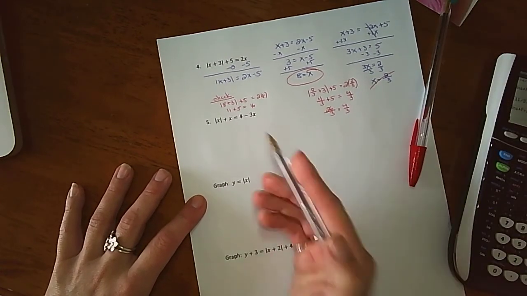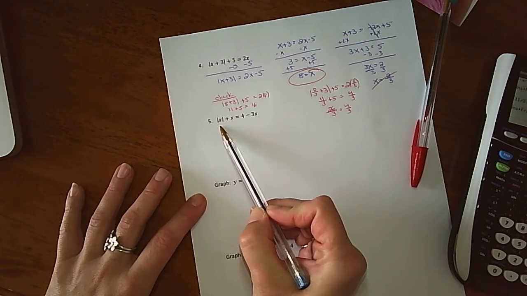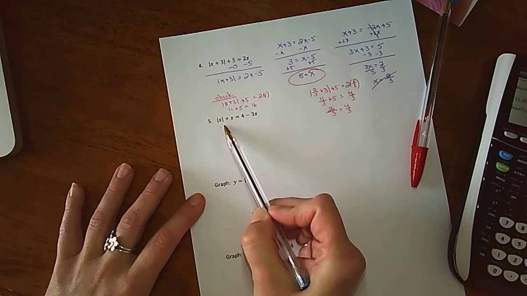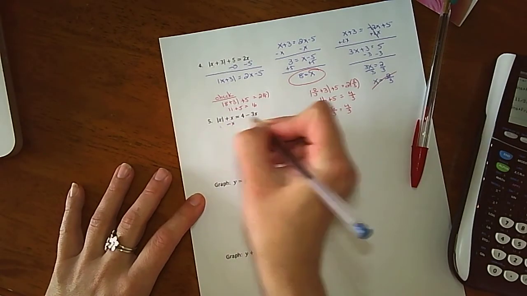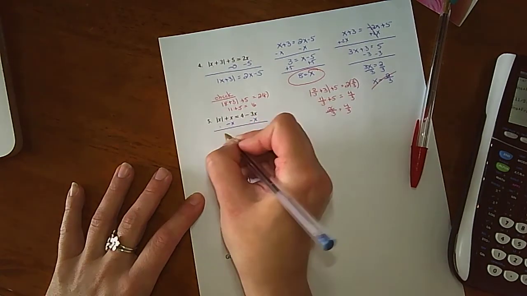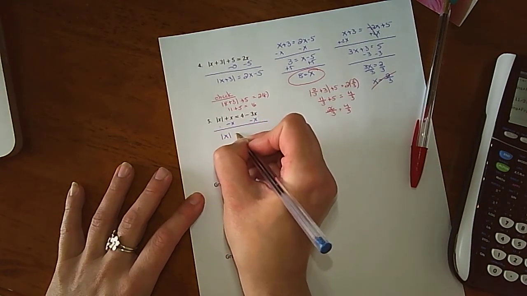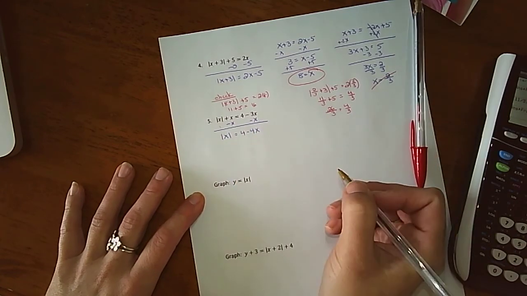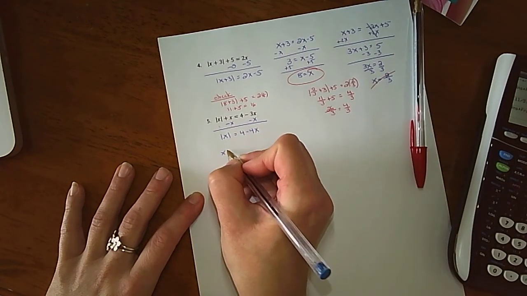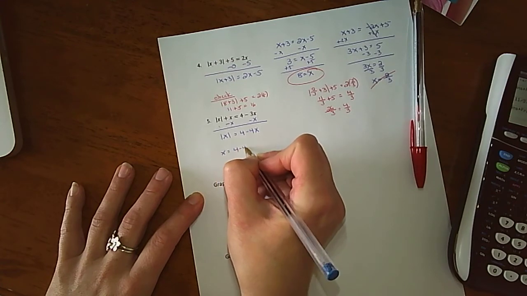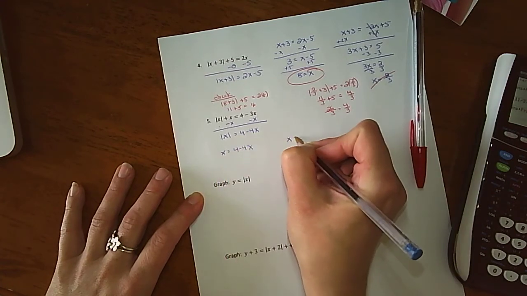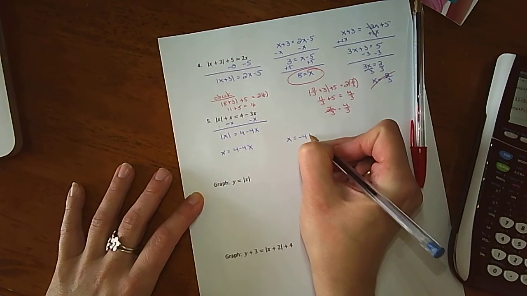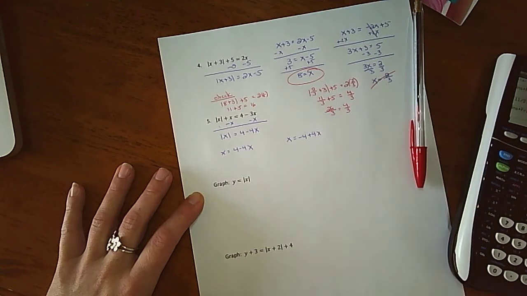Just like last time, absolute value must be isolated first. So I'm going to subtract the x over. I get the absolute value of x equals 4 minus 4x. We do our two separate equations. X equals 4 minus 4x. X equals negative 4 plus 4x.